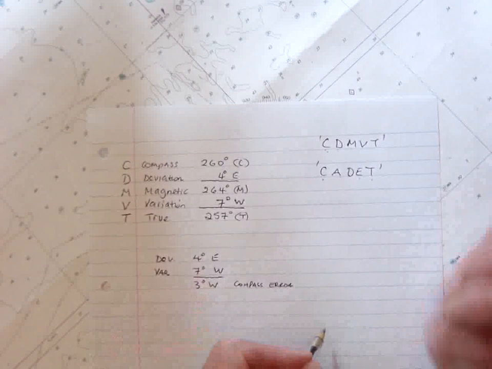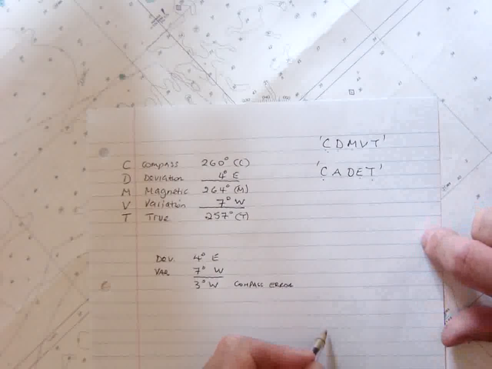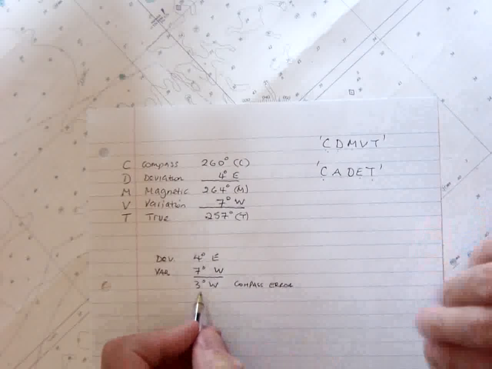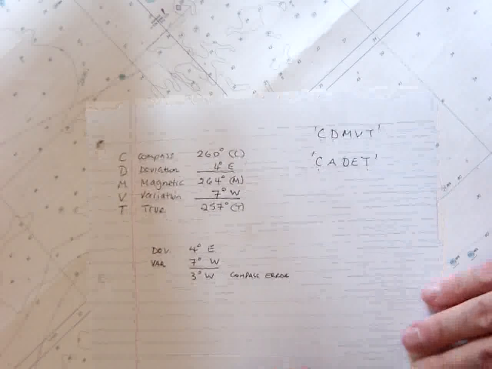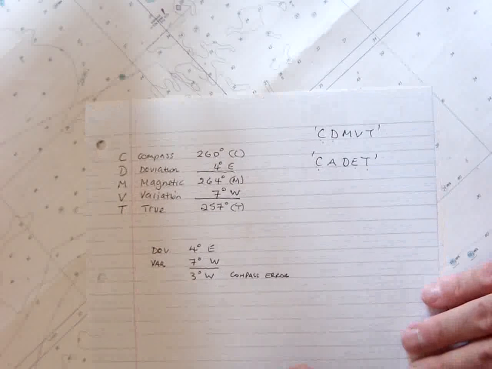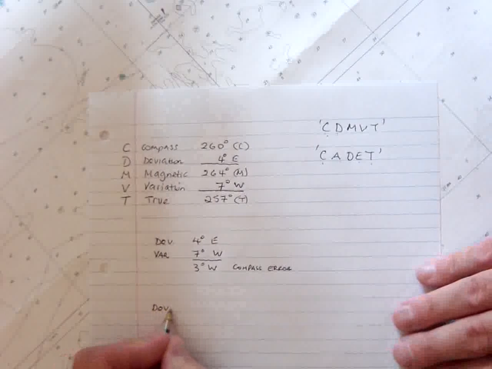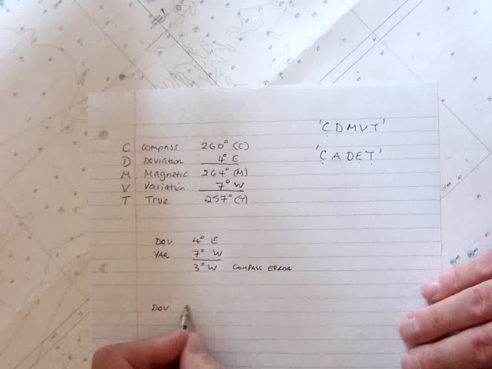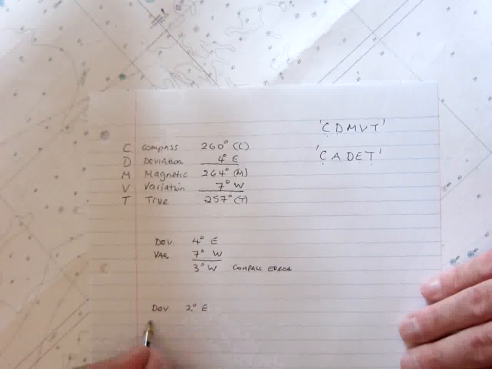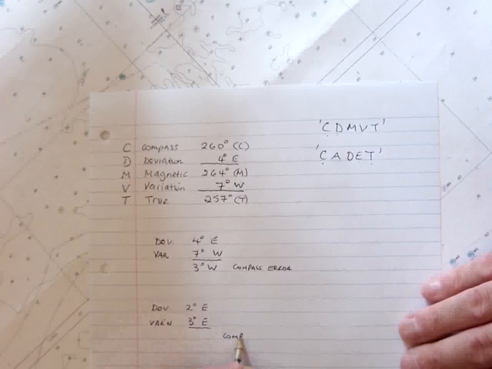So if we'd had 2 or 3 compass bearings that we'd taken, we would now apply that 3 degrees west to the bearings to get true bearings. Just write another example here. If we had, say, deviation of 2 degrees east and variation of 3 degrees east, then our compass error would in fact be 5 degrees east.